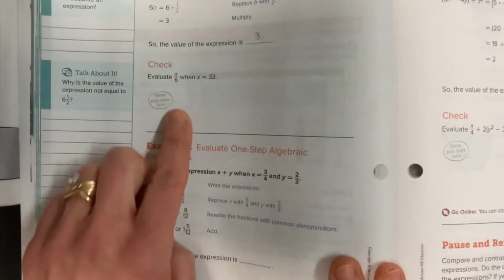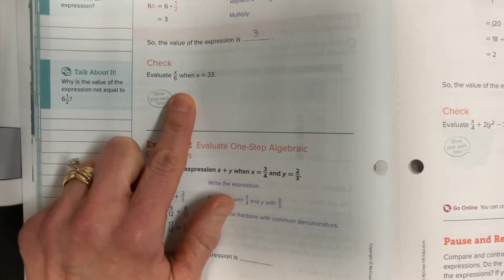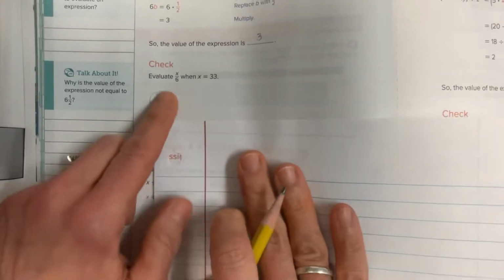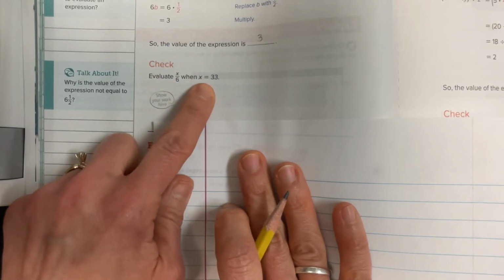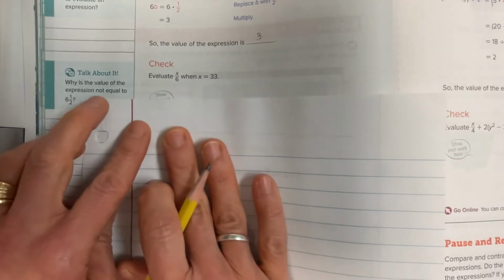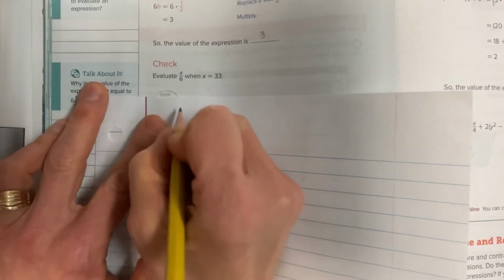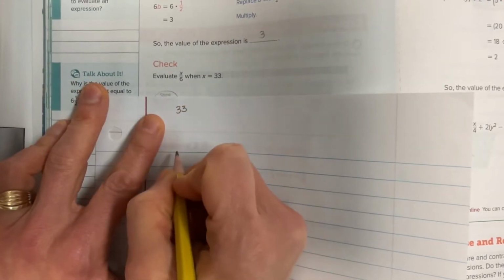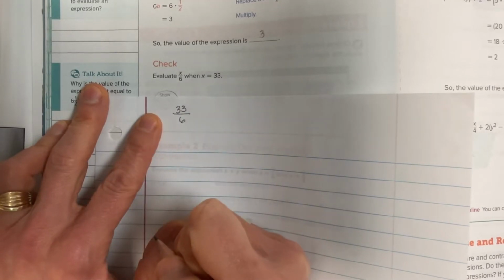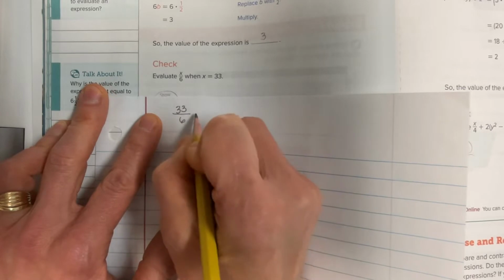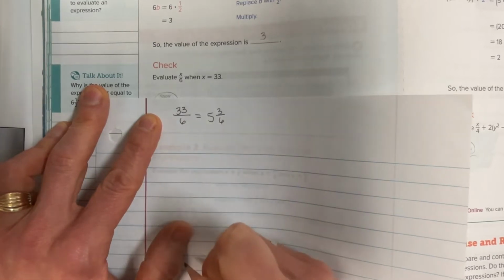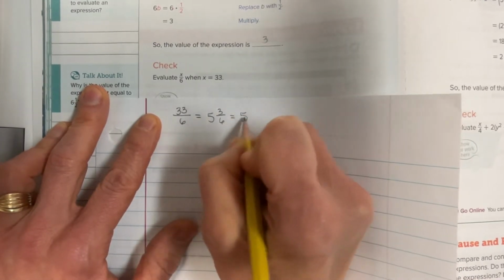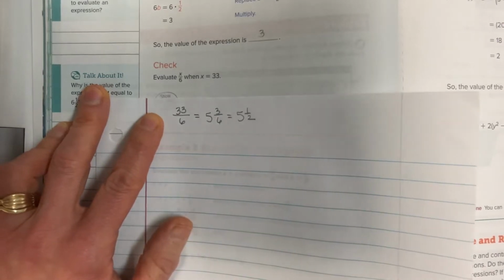Okay, so now let's look at the next one where you have to do a little work. It says evaluate x divided by 6, or x over 6, when x is 33. So you can pause this video right now if you want to try it on your own. But what you would do is you would just say, okay, I'm going to put the 33 in place of the x. So I can see that I just have 33 divided by 6. Well, 6 goes into 33 5 times with 3 left over. So I'd get 5 3/6 or 5 1/2. Okay, so that one's pretty short.